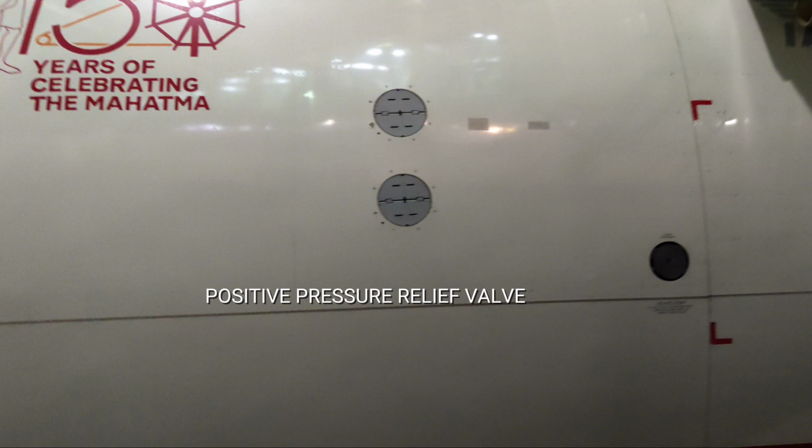Now the physical description. The positive pressure relief valve is a mechanical device. It has an air filter and two ambient pressure sensor connections. The air filter supplies cabin pressure to the valve. The ambient pressure connections supply ambient pressure to the valve. There is also an internal ambient sense port in the base of the valve.